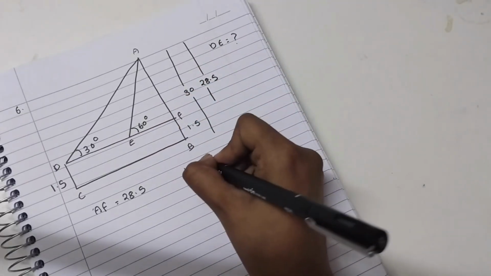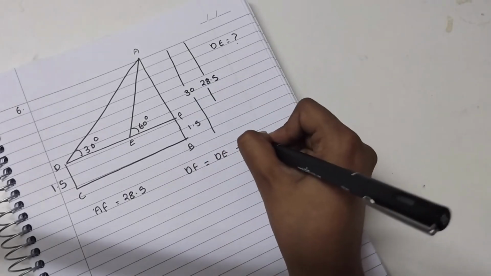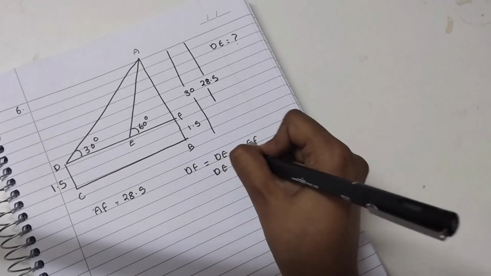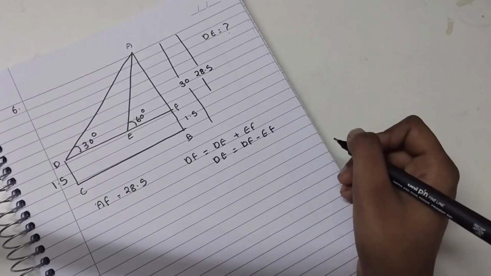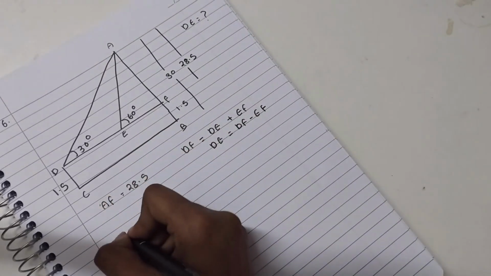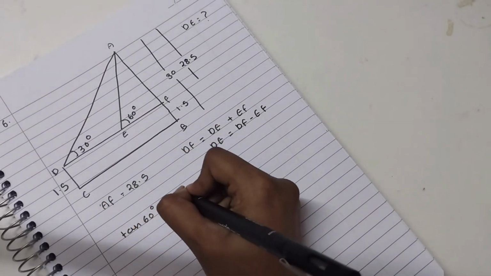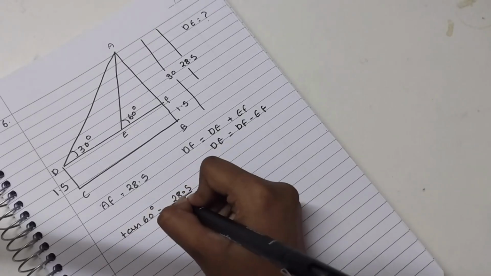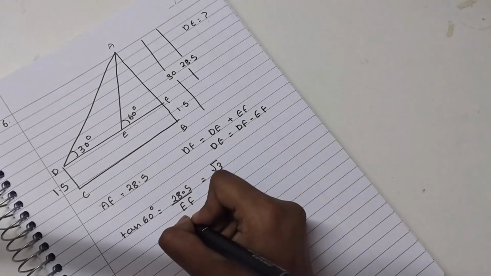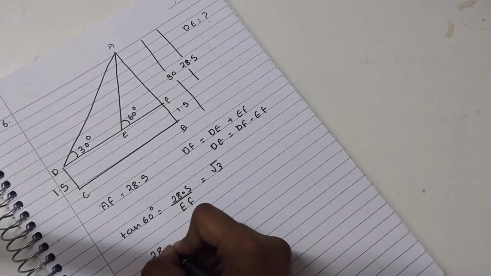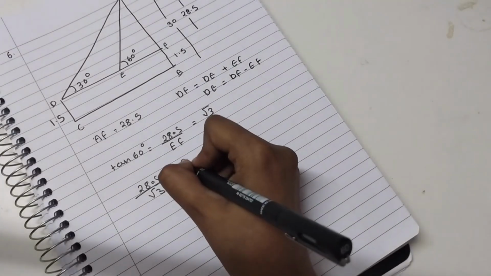DF is equal to DE plus EF, and DE is equal to DF minus EF. So first, let's find tan 60. So tan 60 is equal to 28.5 by EF, which is equal to root 3. So 28.5 by root 3 is equal to EF.